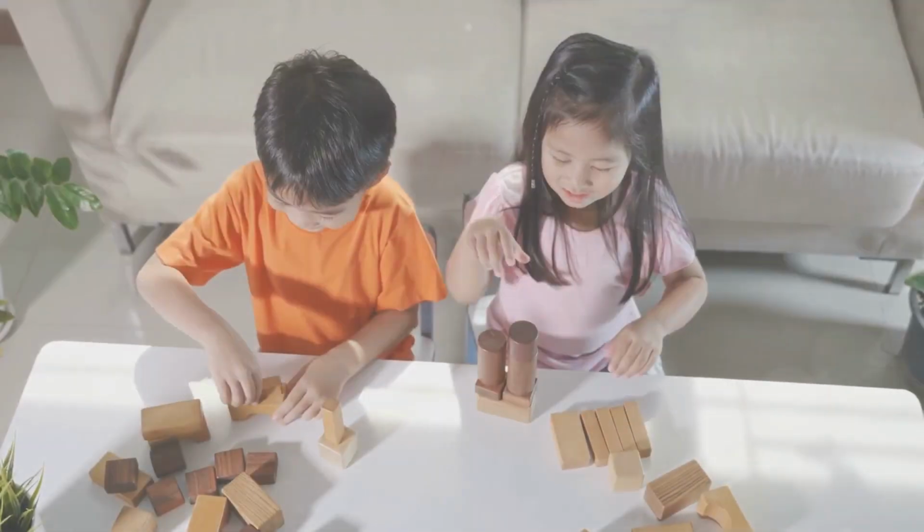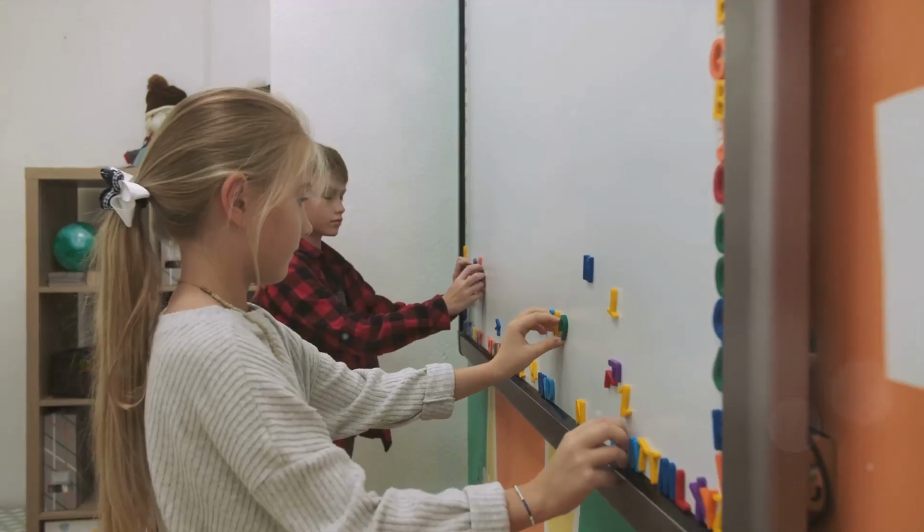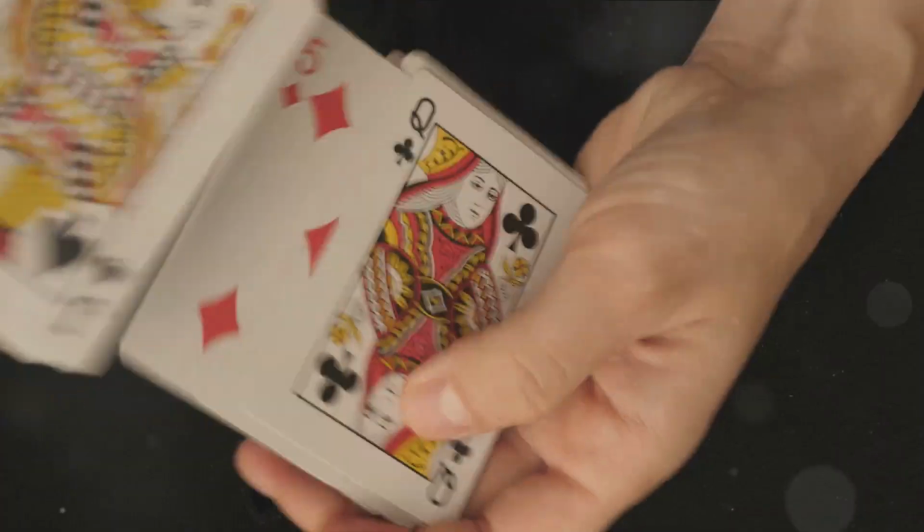Objective: to practice constructing grammatically correct sentences and improve sentence structure. Create a set of cards, each containing a word. These words can be nouns, verbs, adjectives, adverbs, or prepositions. Shuffle the cards and deal a set number of cards to each player.